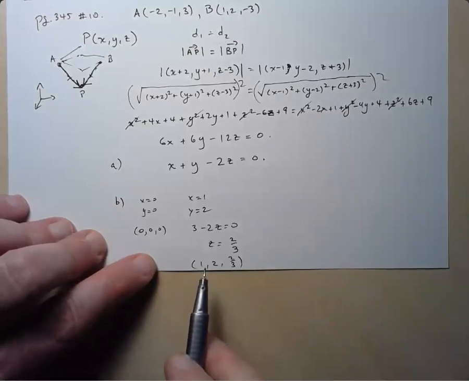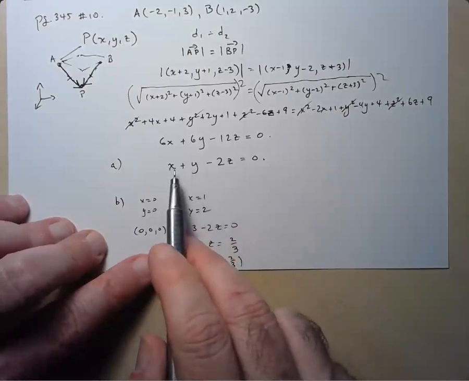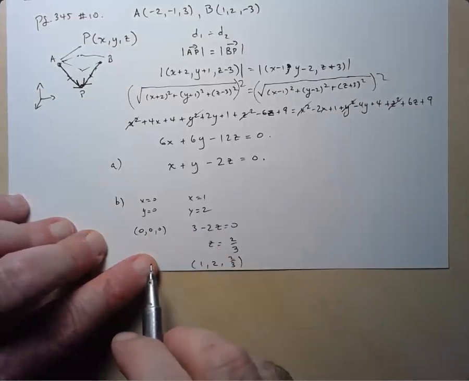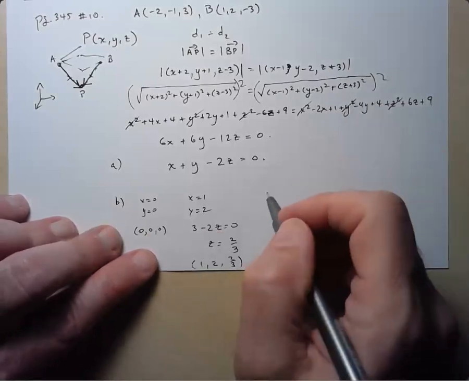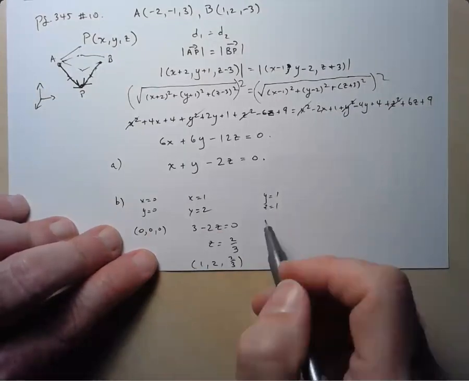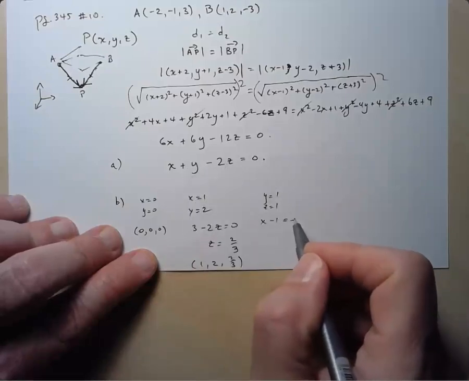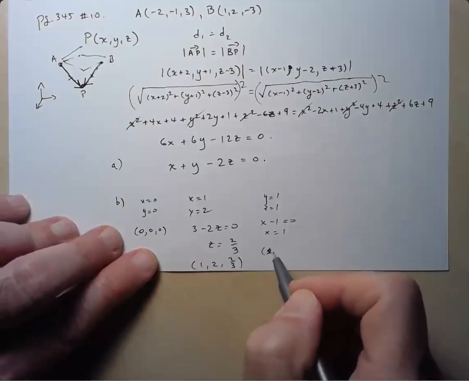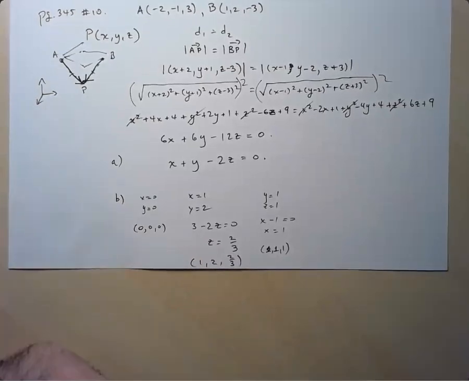So there's another point, 1, 2, 2/3. Now at this point, say I had to find more. I realize, you know what? I probably should leave one of the ones that don't have coefficients other than 1 in front of them, so I don't have to work with fractions. So maybe I might take y equals 1 and z equals 1. And what would that leave me here? Well, x, 1 minus 2 is -1. There you go. x equals 1. And there's another point. 1, 1, 1 is another one.